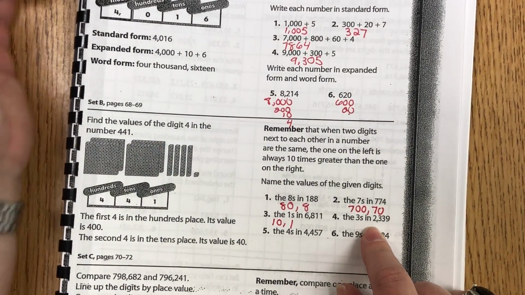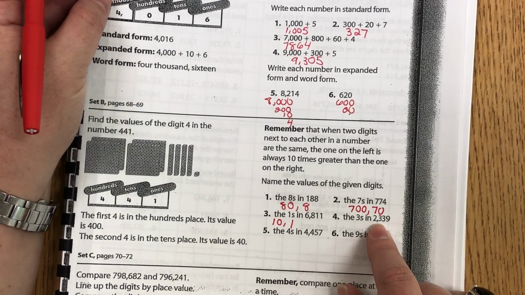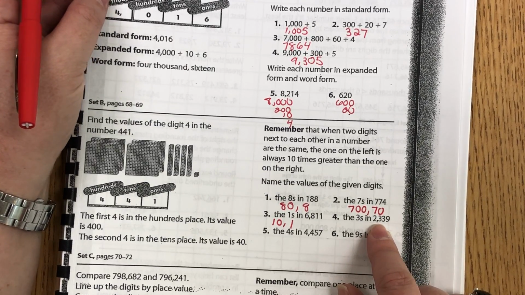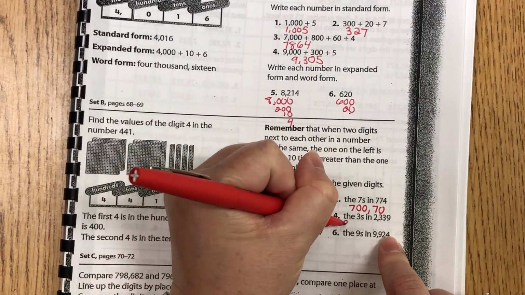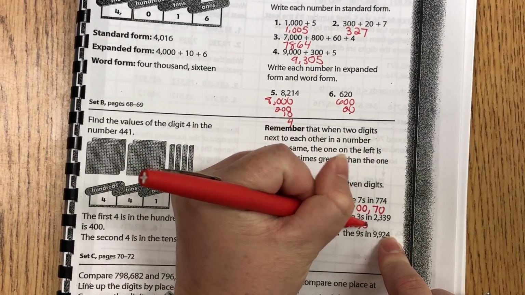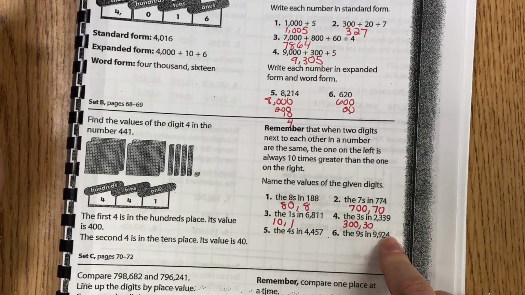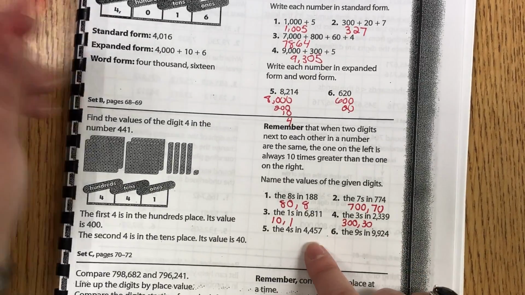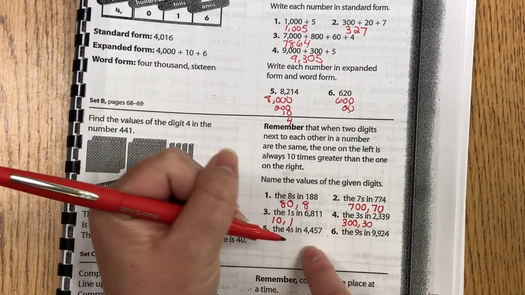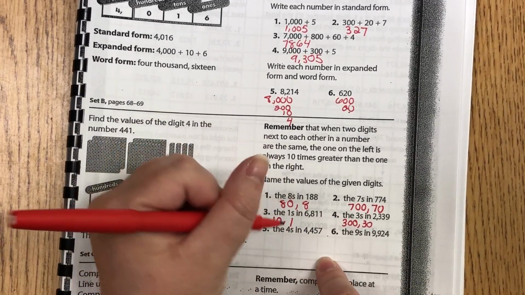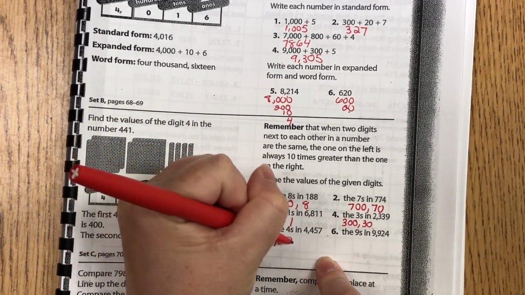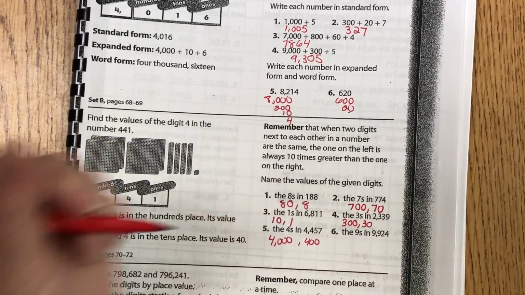You say the answer. 2,339. The 3s are 330. The 4s in 4,457, 4,400.